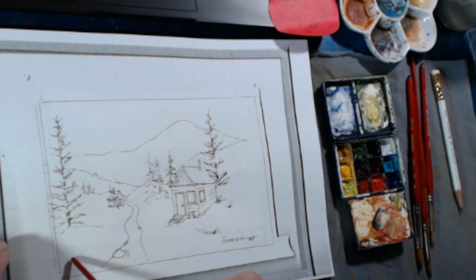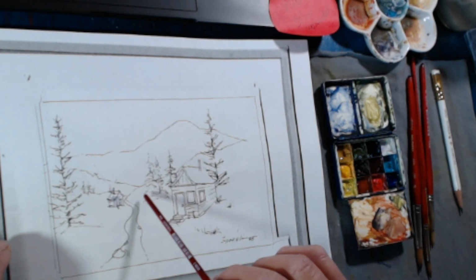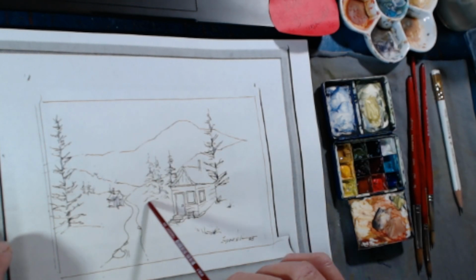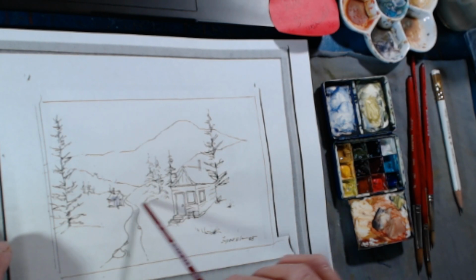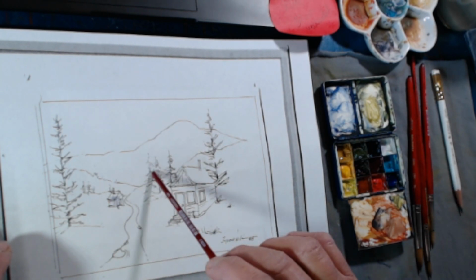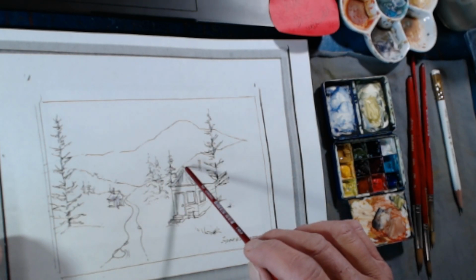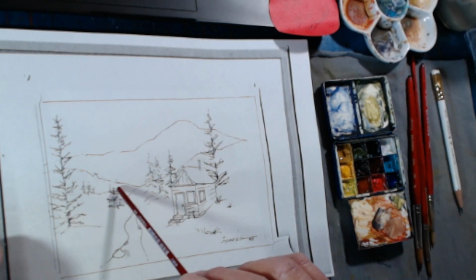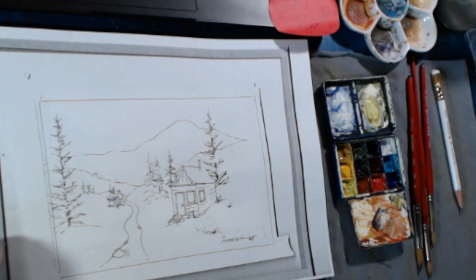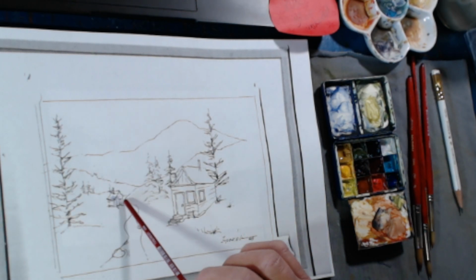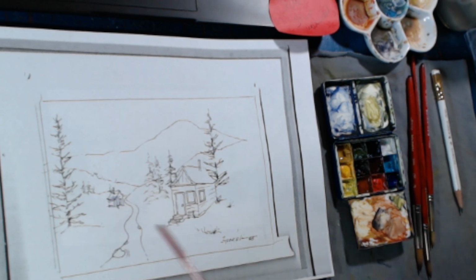So this little house shouldn't be forward of the bottom of these trees. It should be around that size, or comparatively the same size as this house is to these trees. And you could even put this house a little further up in the landscape there.